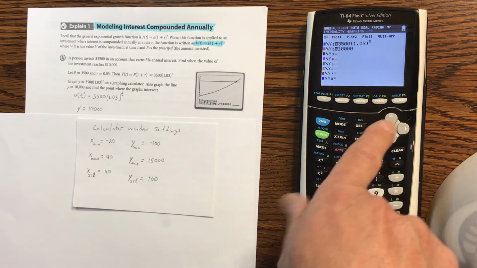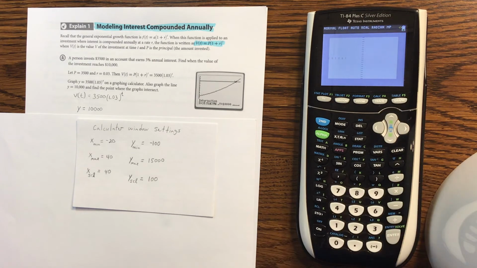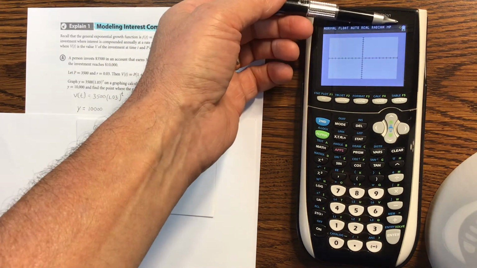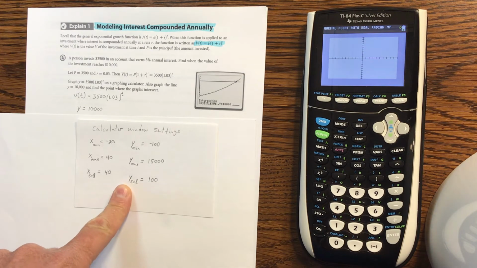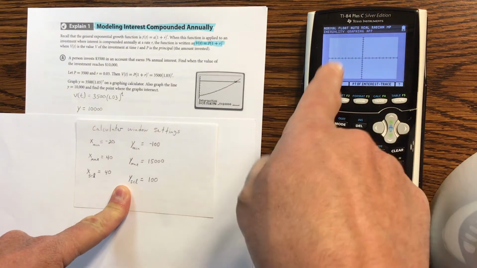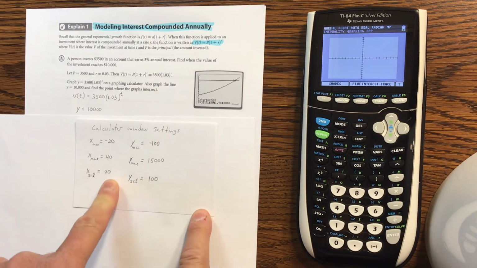So if I were to go ahead and graph this problem right now, it's going to take a while. Again, the symbol up here is telling me it's thinking, so give it a minute or two. It's not going to show it. So we have to change our window, okay? Zooming out is not going to be enough. So we've got to set up the window using these window settings. Now again, it's taking a long time. I don't see anywhere on here what I graphed. So we have to do our window settings.